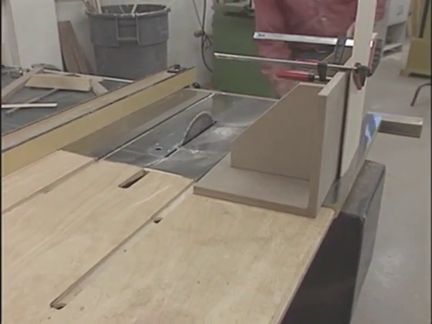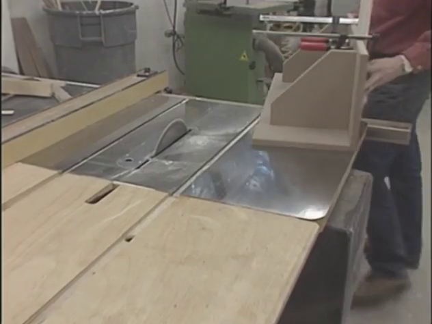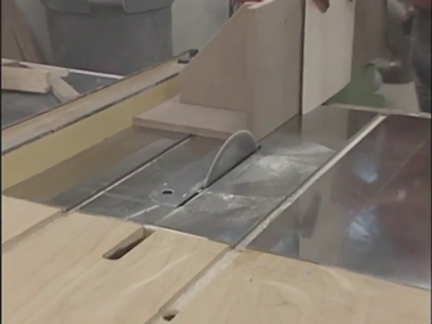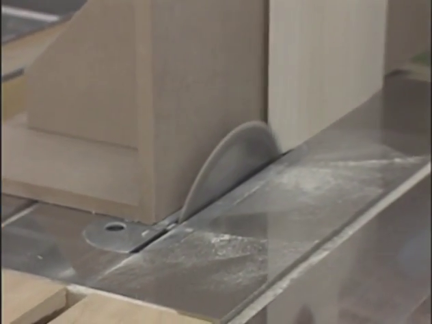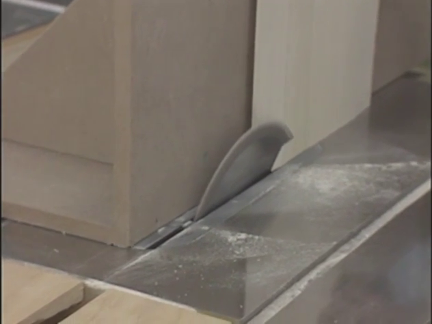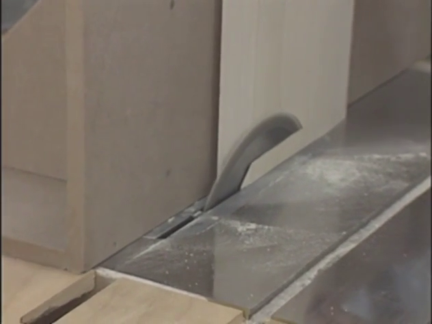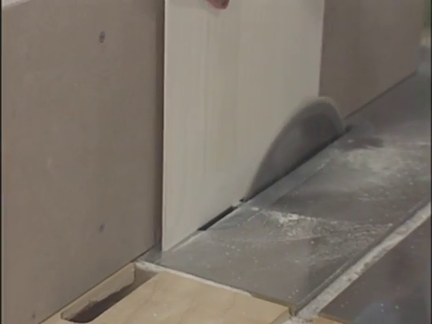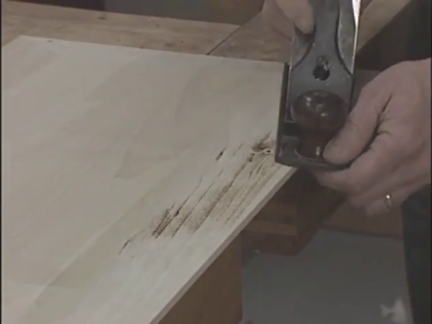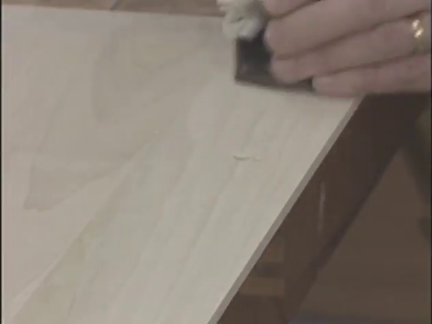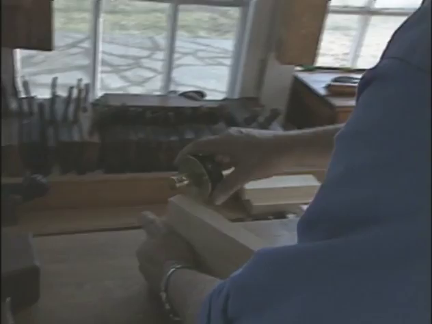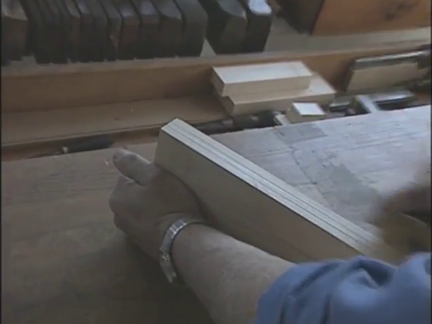One way to make a fielded panel is by running it on edge through the table saw with the blade tilted. As a matter of safety, be sure to use a high fence, or even better, make a jig that will hold the panel in a safe manner. If you do use the table saw, remember you'll still have to finish with a plane to produce a presentable surface. So, why go through all that bother? Just use the hand plane.